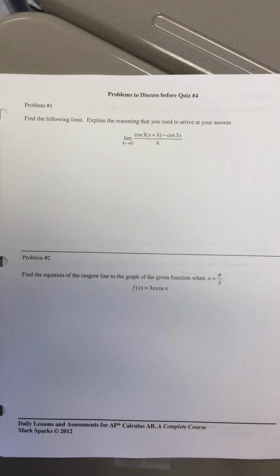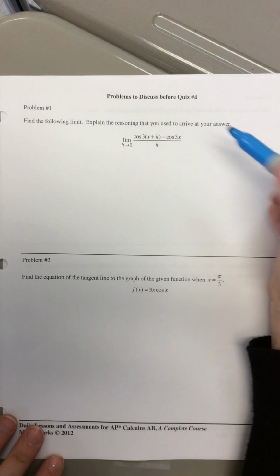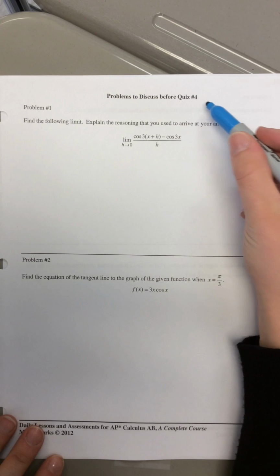Yeah, quiz 4. Sorry, I hit that. I was so excited about it. Quiz 4, which means we're into the second marking period. You are 1/4 of the way through calculus, and actually even a little bit more because the test is in early May. Okay, so problems to discuss before quiz 4. Since I wrote that at the top, right up here, we should probably go over them.